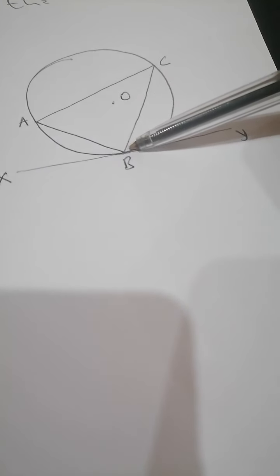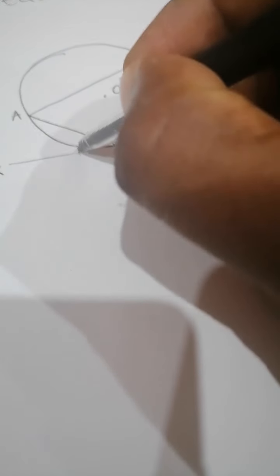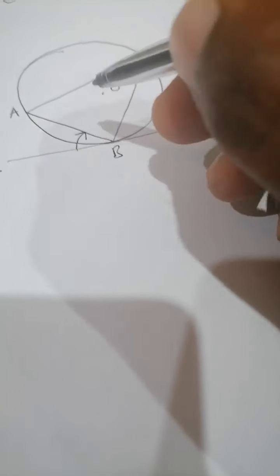So this is the chord AB. The tangent is XBY. The angle between the chord and the tangent is this one here, which I'm just marking: angle XBA.